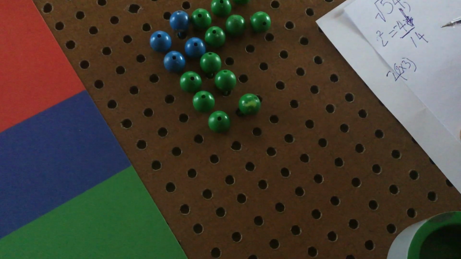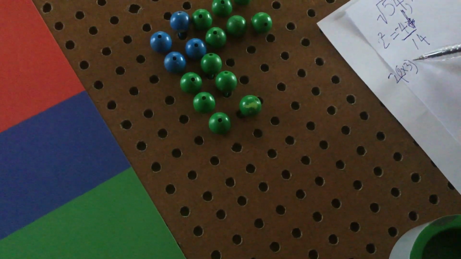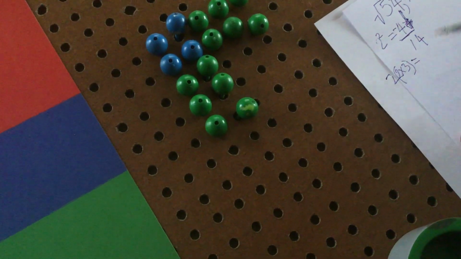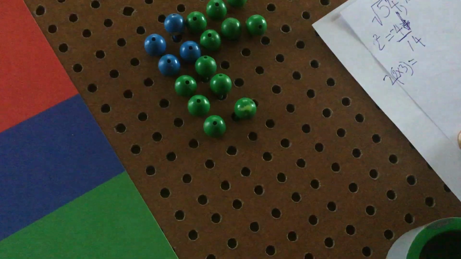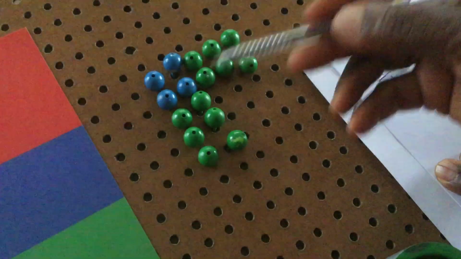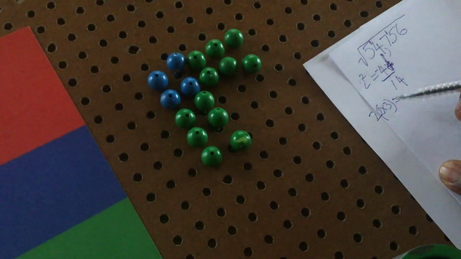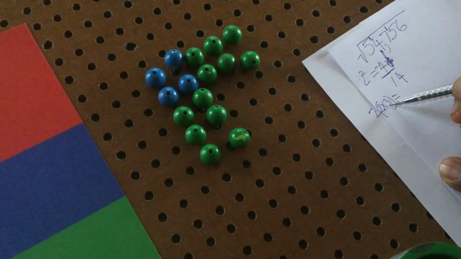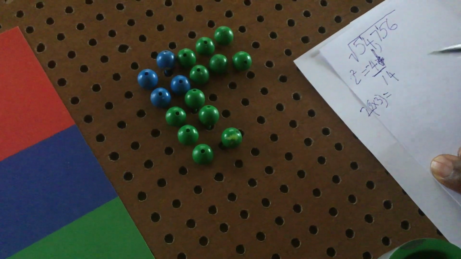So let's analyze that. So 2 times, let's see. Altogether, how many pegs do we have here? We can see we have altogether 12 pegs that we have used up. And we see that 2 times 3 is 6. 6 times 2 is 12.